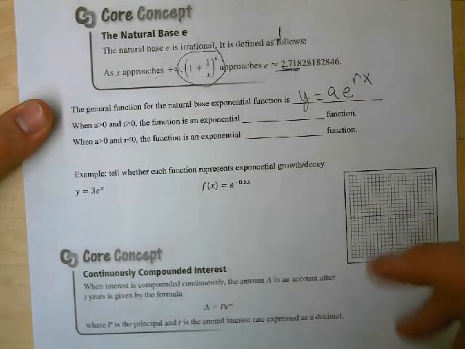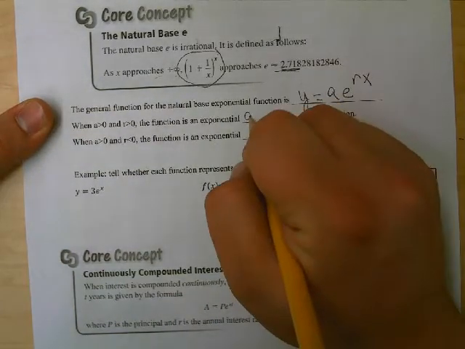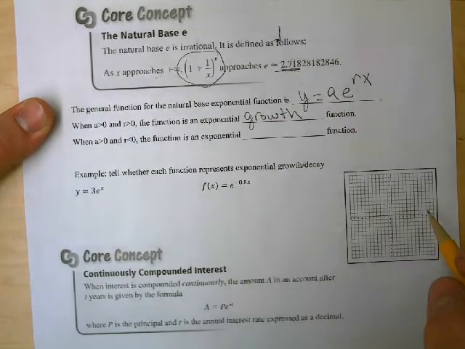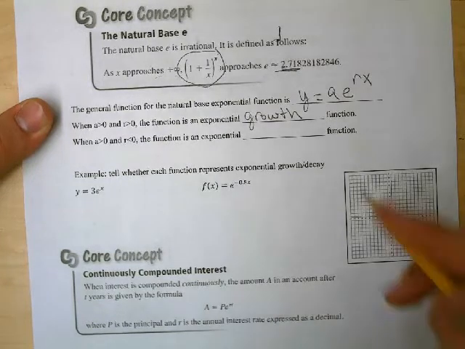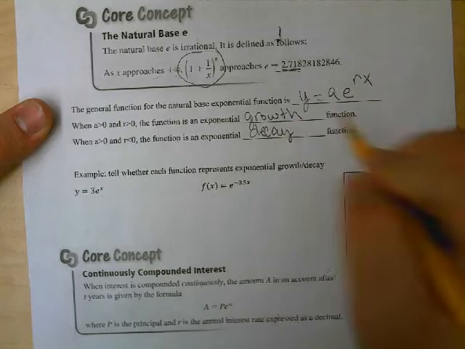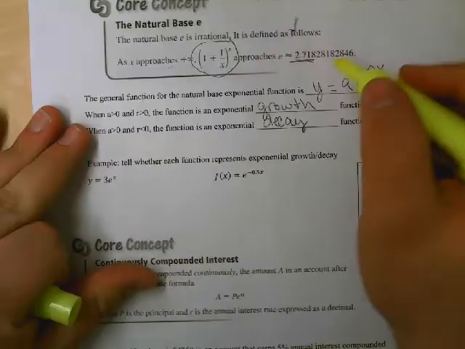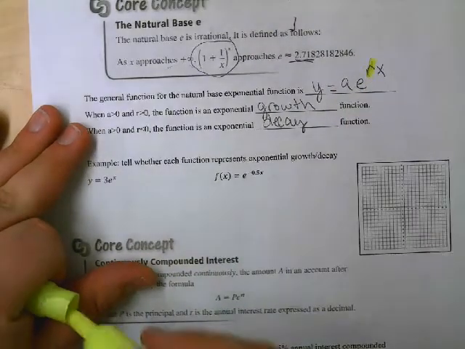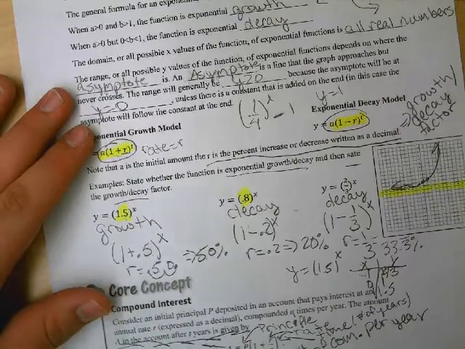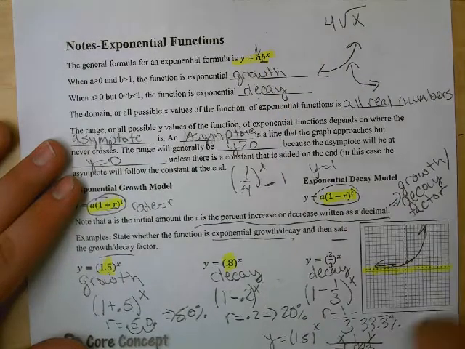When a is greater than 0 and r is greater than 0, this is exponential growth. When a is greater than 0 and r is less than 0, this is exponential decay. So here, the important thing to look at is the r, where on a normal exponential function, the important thing was the b. That's the difference between the two.